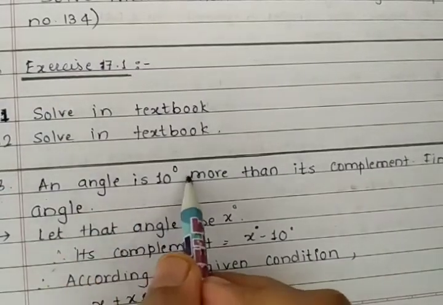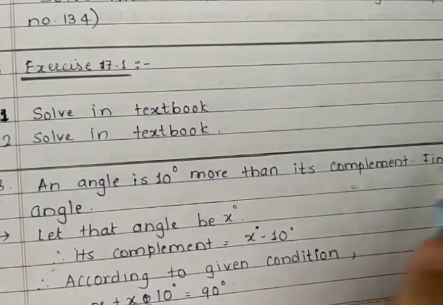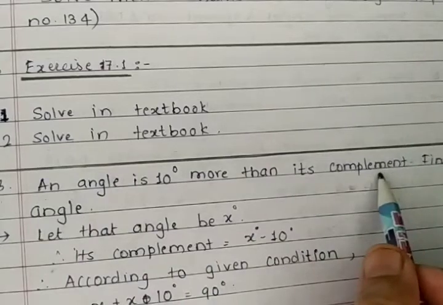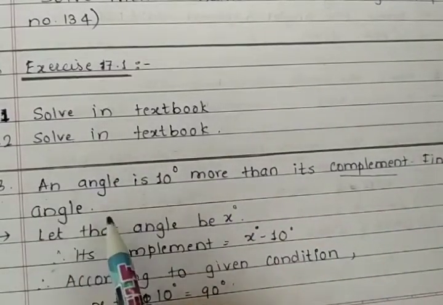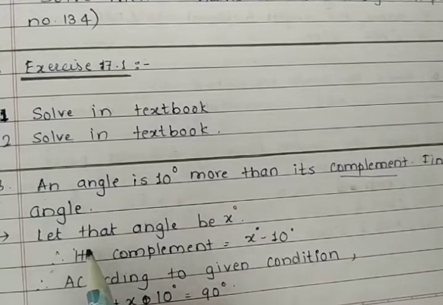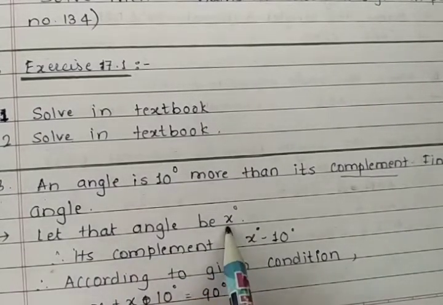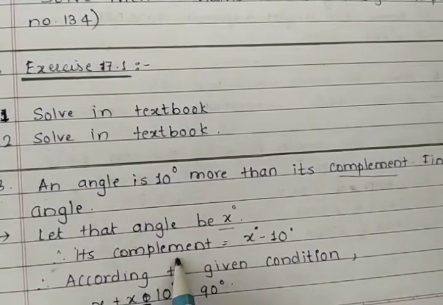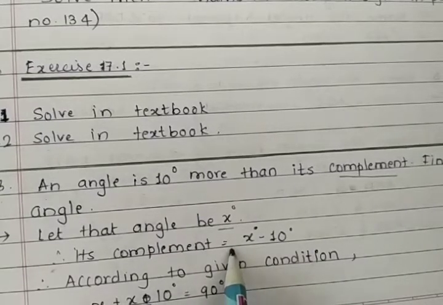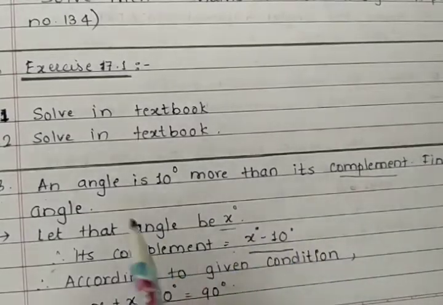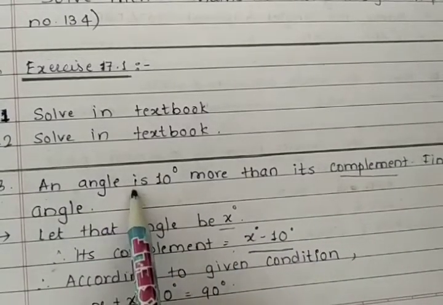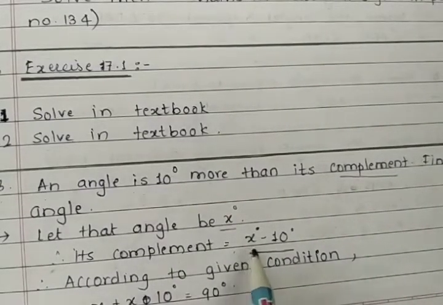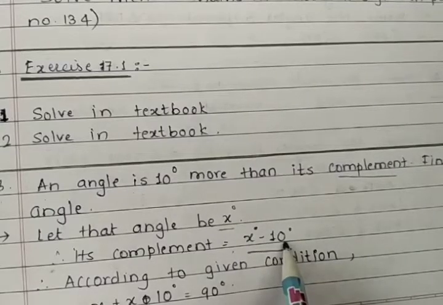An angle is 10 degree more than its complement. Find the angle. See, read the question thoroughly. An angle is 10 degree more than its complement. This word is important. Find the angle. Okay. So whichever angle you are going to find out, let that angle be x. Then what will be its complement? Obviously x degree minus 10, is it? Why? Because what is given over here is that an angle is 10 degree more than its complement, right? So that means its complement angle will be x degree minus 10. Got it?